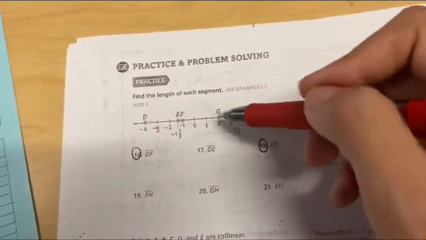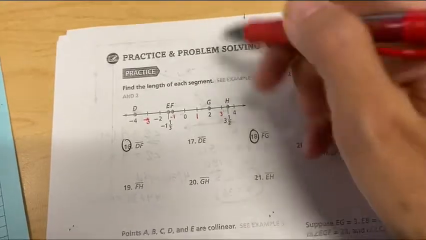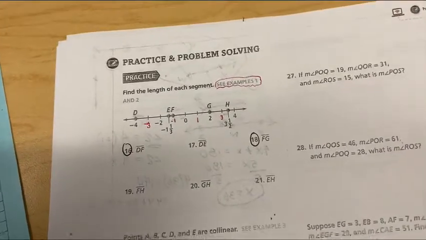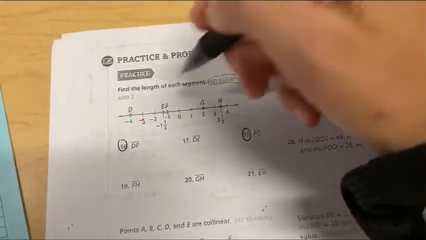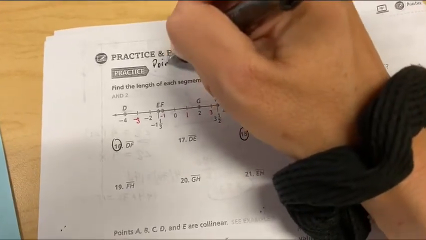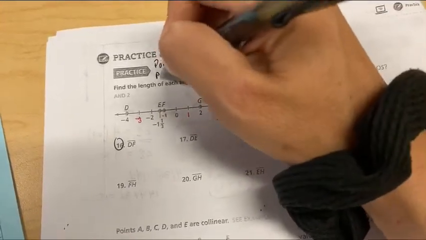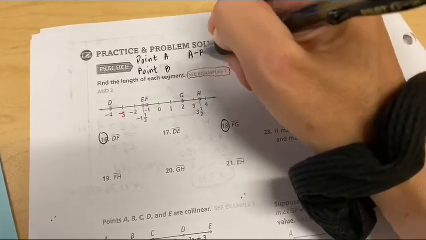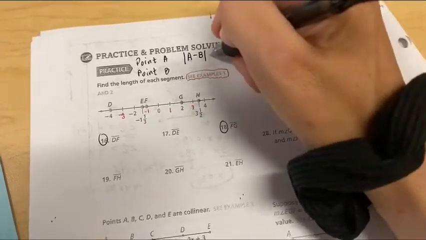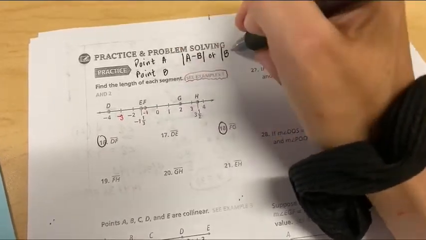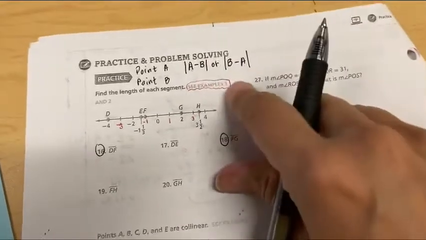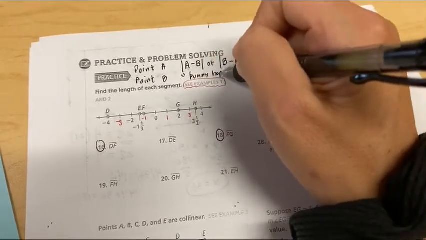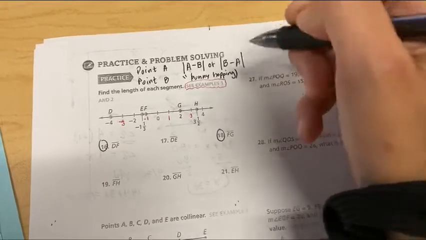I noticed I'm finding the length of each segment, and it tells me, see example 1. So it tells you which example in your notes you should use. In our notes, we used two methods. Either we took one point, let's say point A and point B, and you take the coordinate for point A and subtract it from point B and find the absolute value. Or you take point B and subtract it from point A. Either one will give you the right answer. The other way to do this is what I call bunny hopping. I'm going to use both methods, and I should get the same answer.